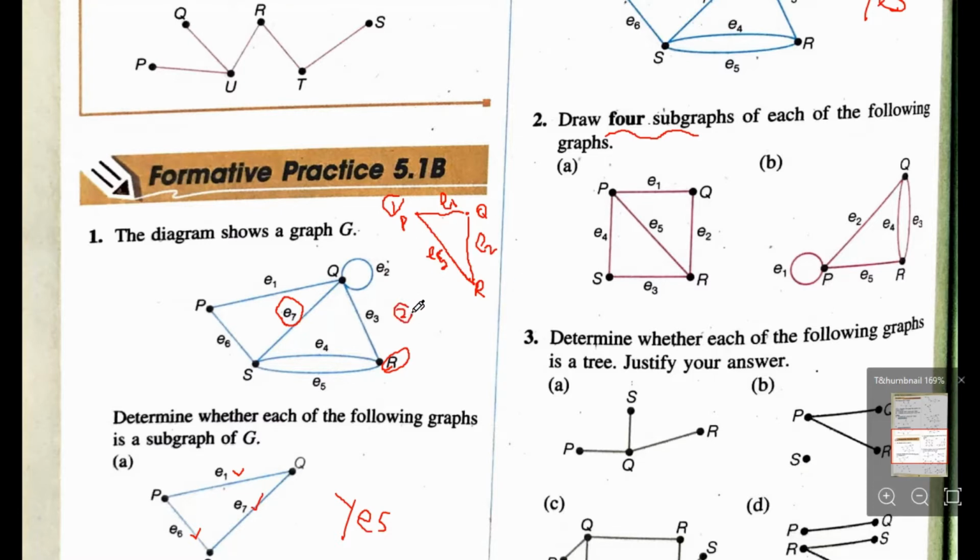Then number 2. So let's say I want PSR. Okay, so I draw. You just follow the direction of PSR. So P here, S, and R. So I have E4, E3, and E5. Okay, so I draw 3 edges. You have to draw using ruler. So this is E5, E3, and this is E4.